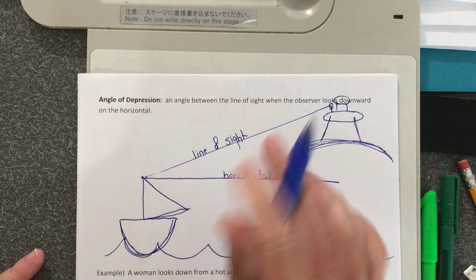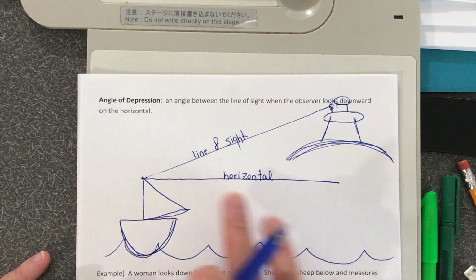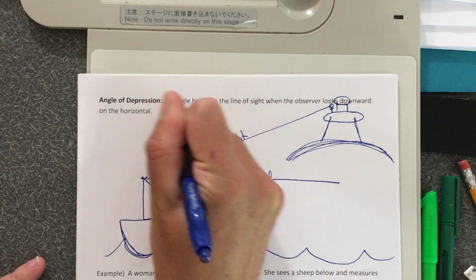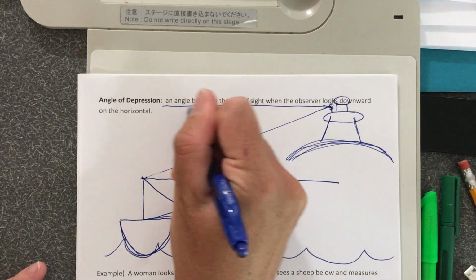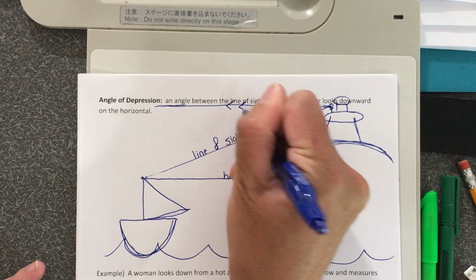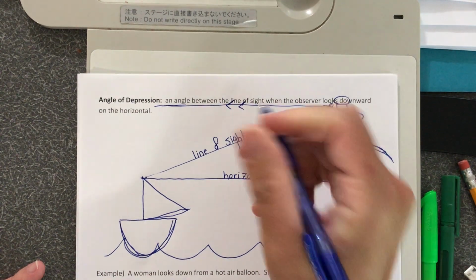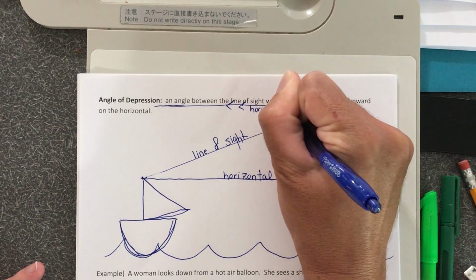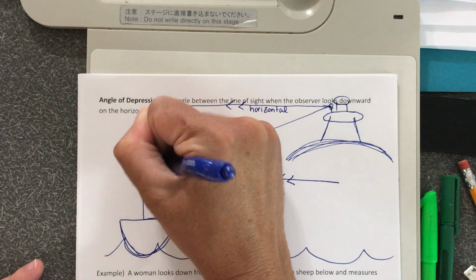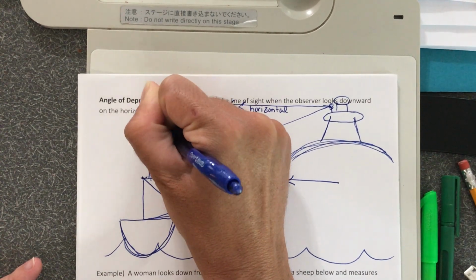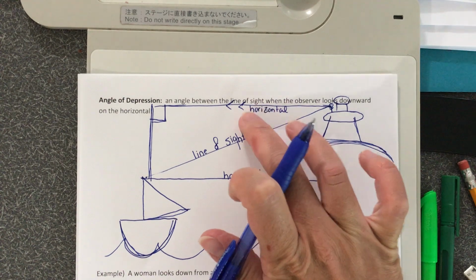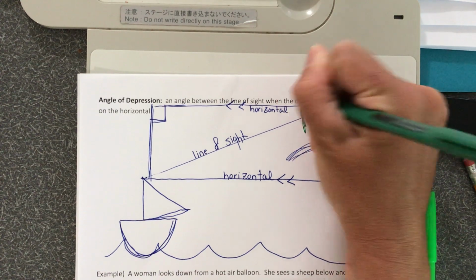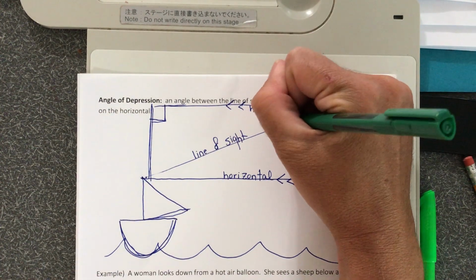However, my horizontal doesn't have to go here. You see, your horizontal line can be anywhere you want it to be. So if I draw a horizontal line up here as well, then these two lines are parallel with each other. So this can also be my horizontal. But now my right triangle is here. So line of sight, horizontal, what I've done now is I've created this angle of depression that is now located here.